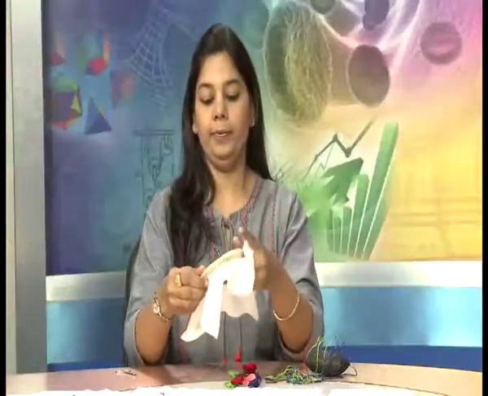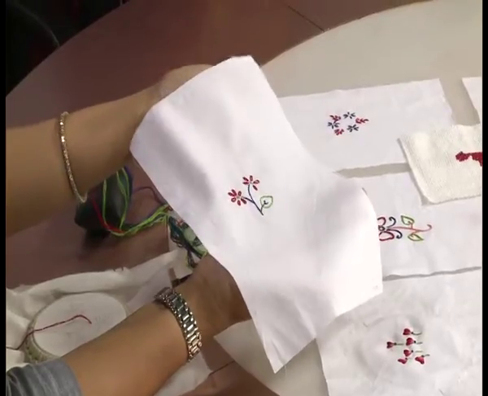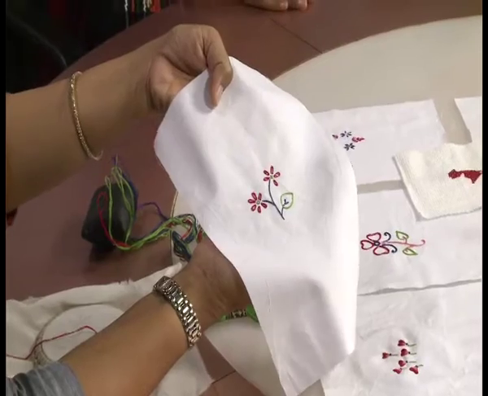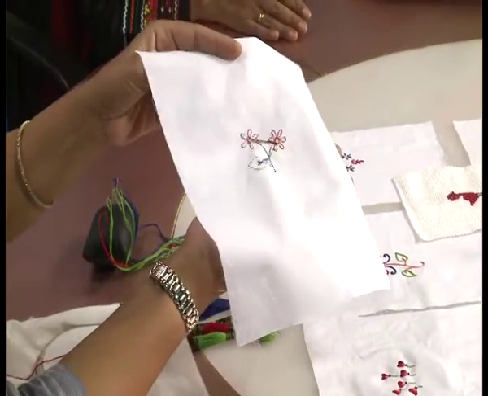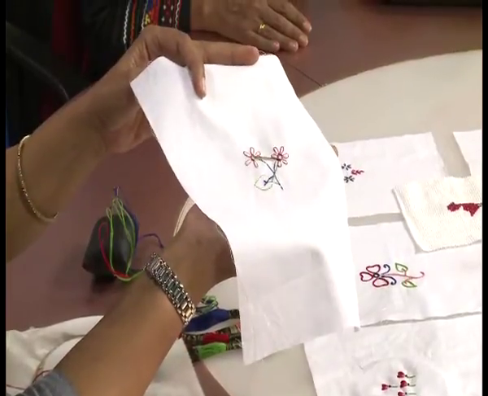So you can see one of the samples over here. Sarika, this is how the sample of stem stitch looks like. And if you see the back side of the sample, it is a row of back stitches. So Sarika will now just show you how a stem stitch is worked upon. You have seen the final look of the sample from both front and back side. So now Sarika will show us how this stitch is performed.